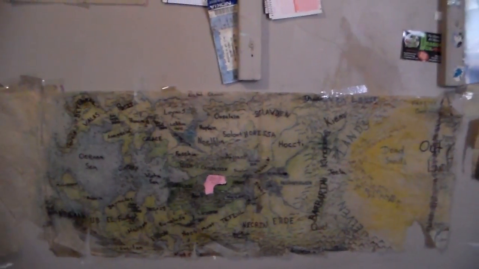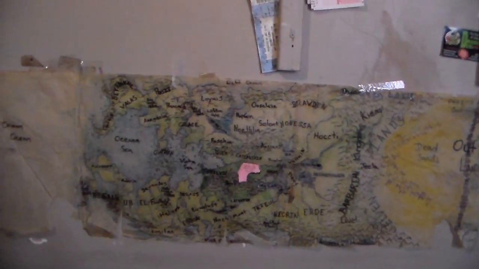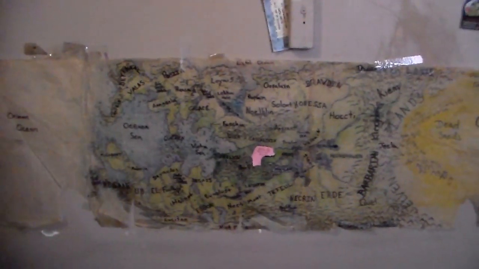This first map here is the world map of the Alcogwin, and this particular campaign I played in, I don't know, 2005, 2004 maybe, to like 2007 or 2008 maybe, yeah, I think 2008.